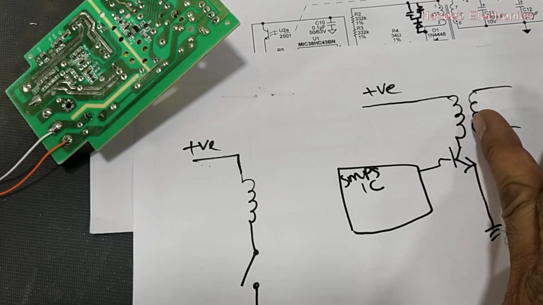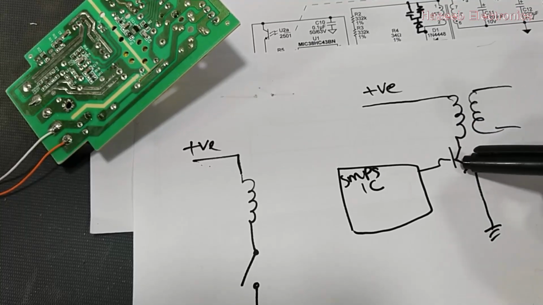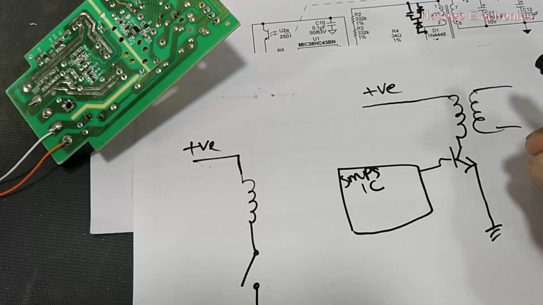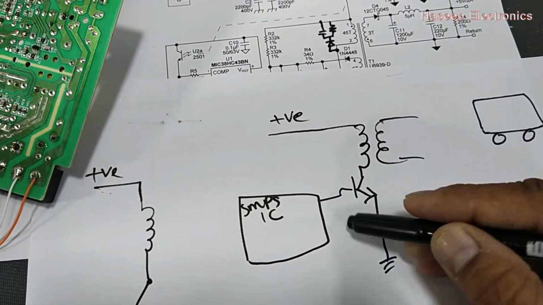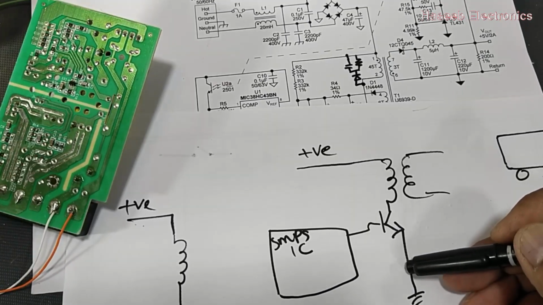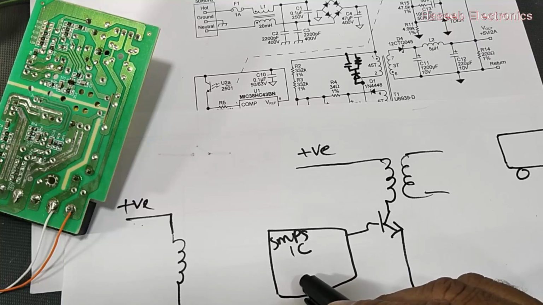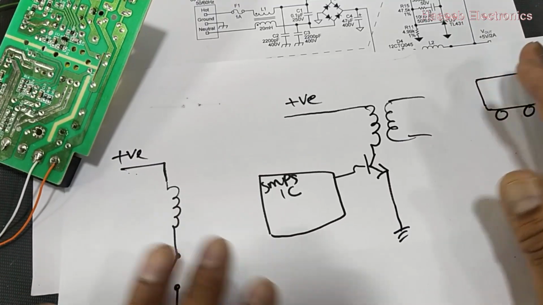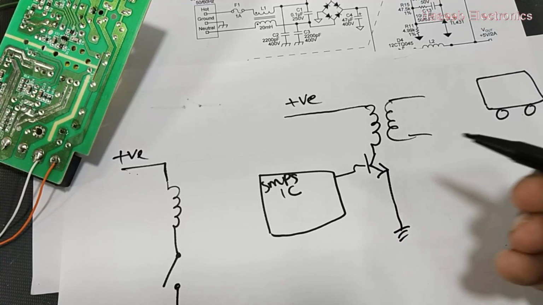Now this transformer does not have any power. Why? Because to generate a voltage it needs a varying magnetic field. To create a magnetic field it needs switching, it needs a current flow in the winding. But this time the transistor is off, the IC is off. So how will it work? To activate this IC we need some voltage source.